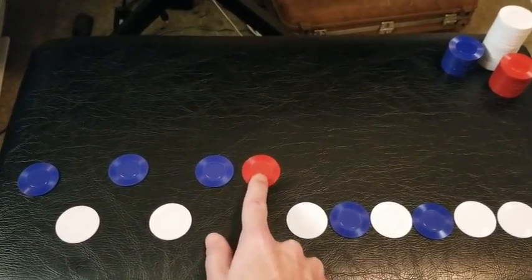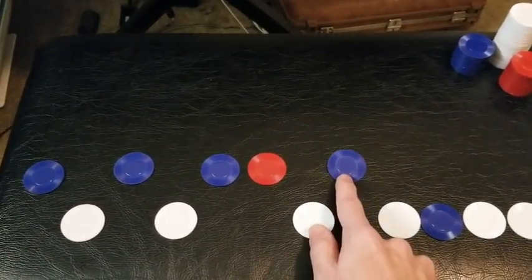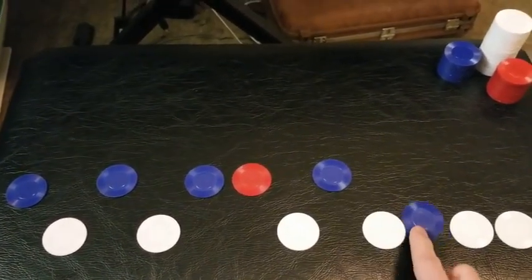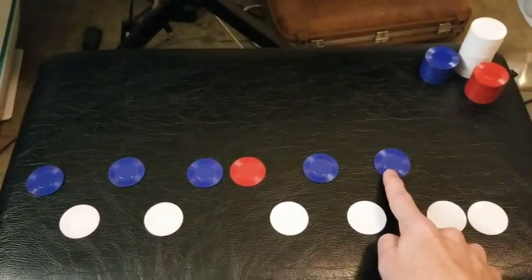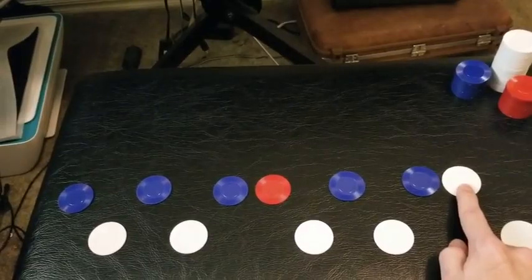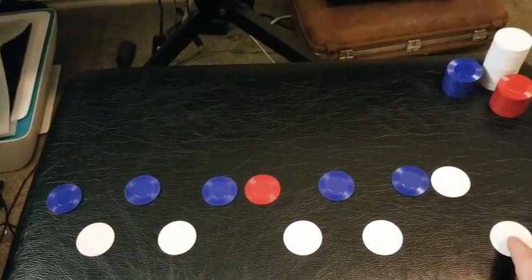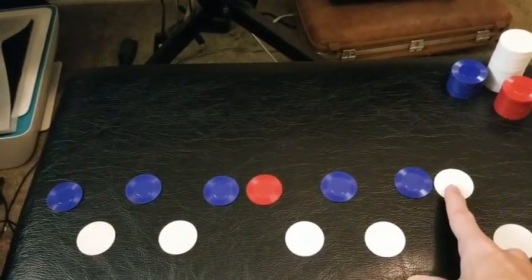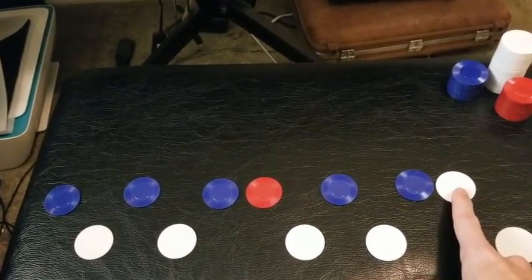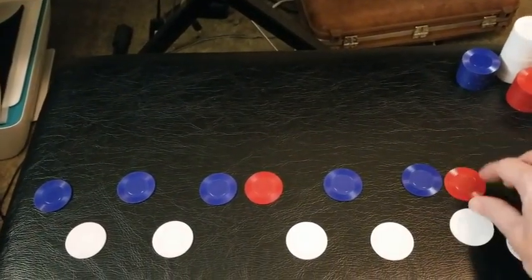Here's our relative major, C flat. Then we need a whole step, another whole step, and then another half step. And once again, here we have the F that has been flatted, so I'm going to use another red chip for F flat here.